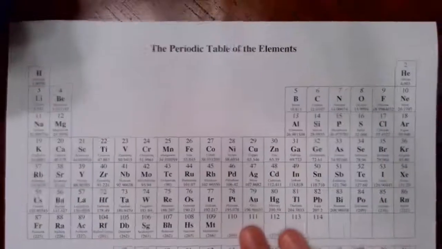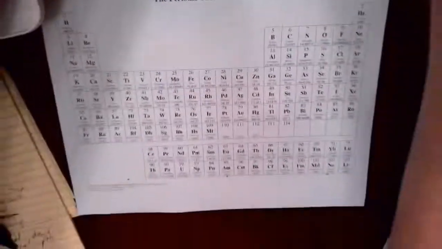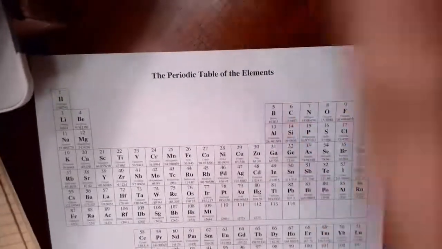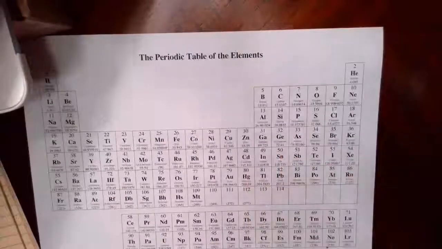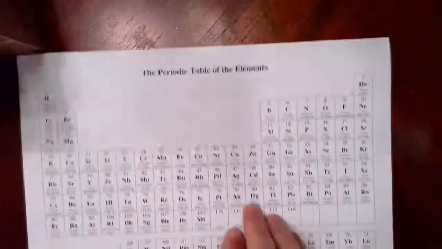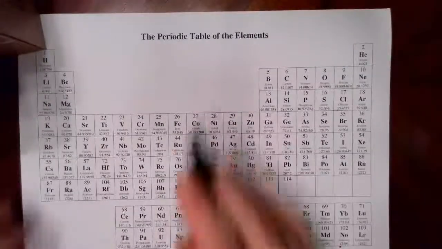So I'm going to show you a little shortcut on the periodic table to find just the end piece of an electron configuration, okay? So when you have to write the full configuration, this might be a little shortcut to go back and check your work, okay? So first, we're going to divide the periodic table up into 4 blocks, okay?